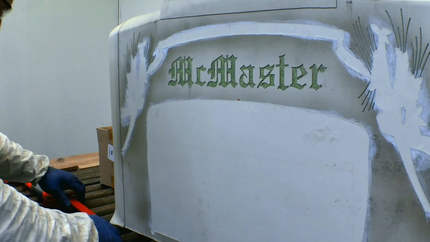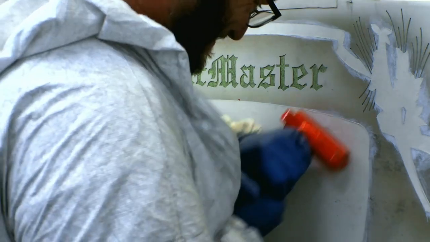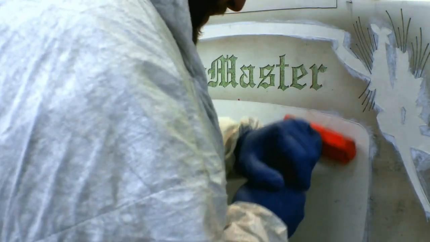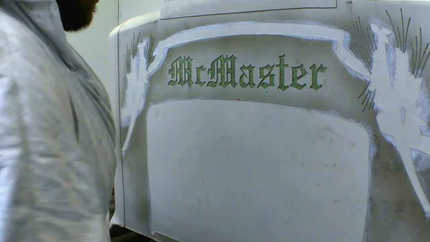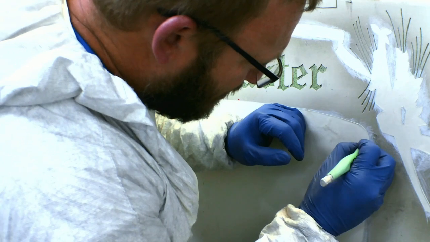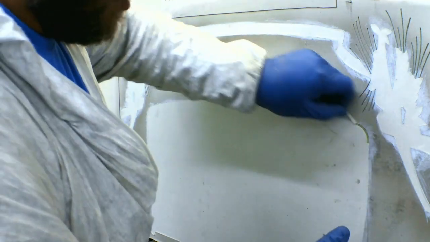Work that air bubble out. And then start the weeding process.